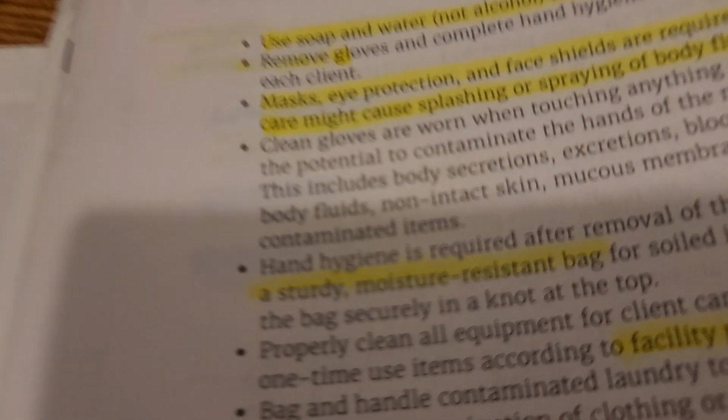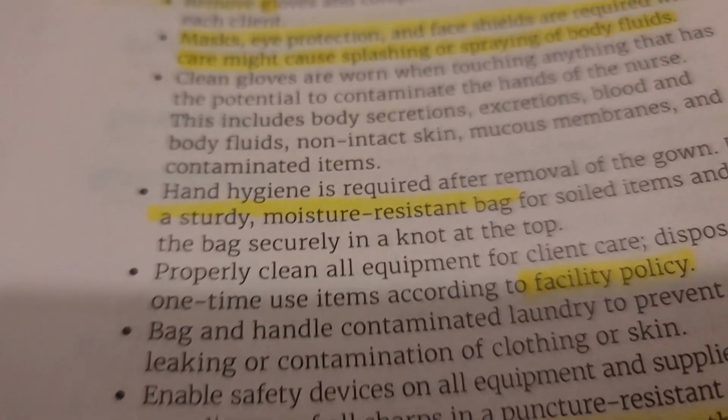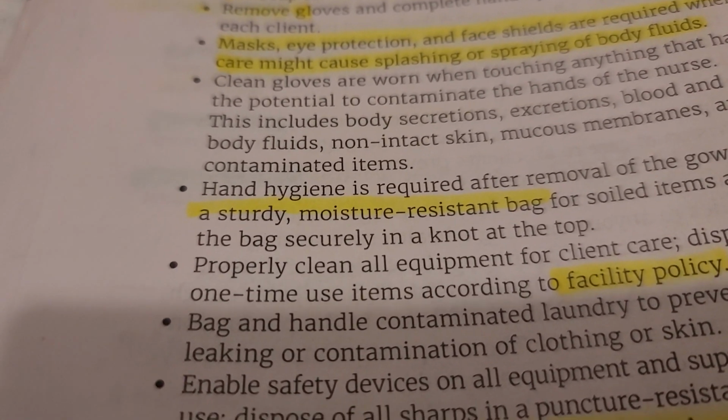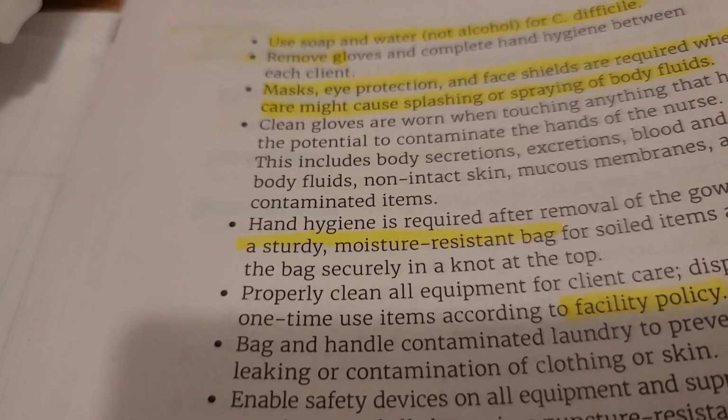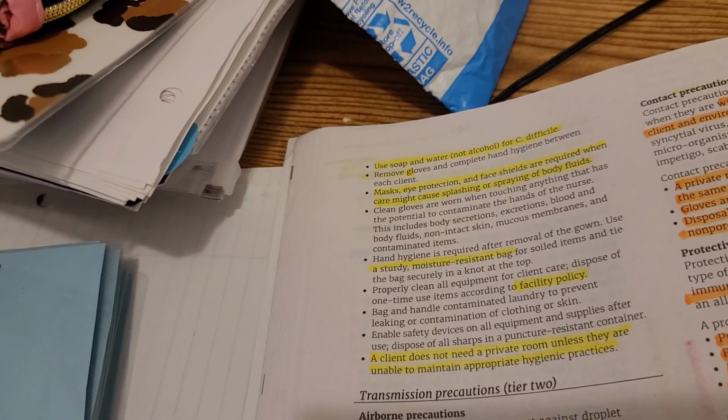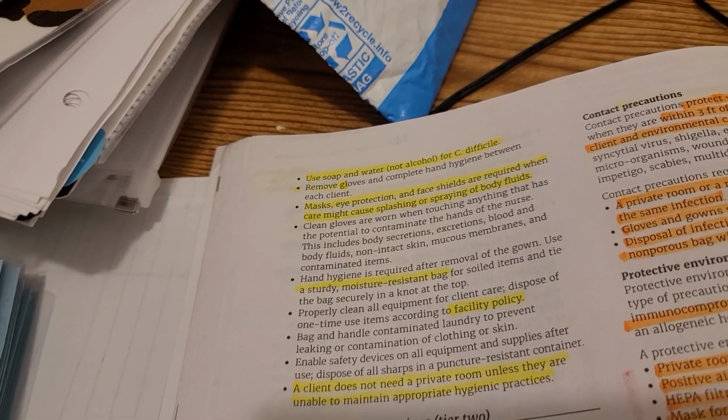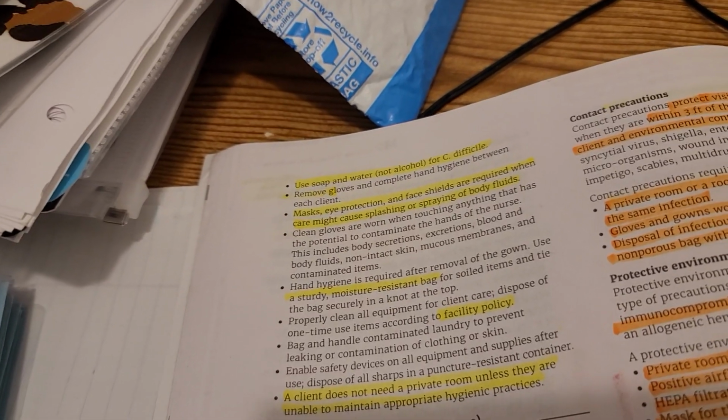Wait a minute. Oh, so now you're gonna talk about moisture-resistant, but before it was non-waterproof and all this. Listen. Y'all.